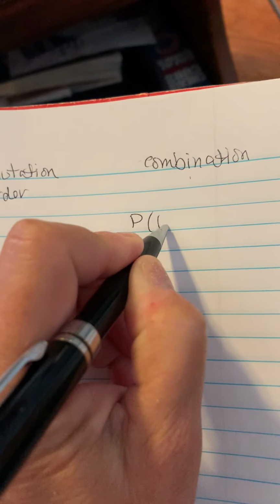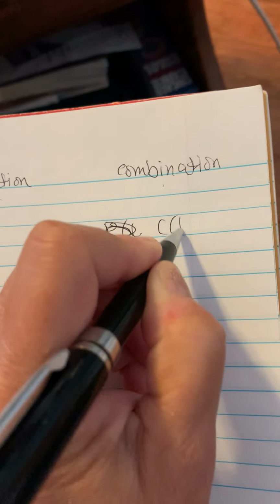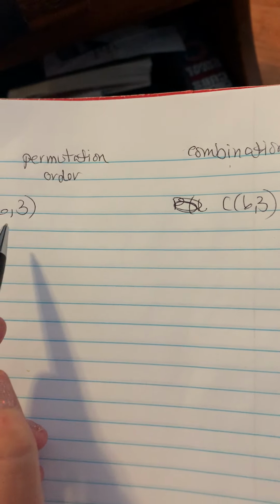So let's say I have 6 things. The difference between these things would be like, let's say those 6 people running in a race again. There's 6 people in the race.